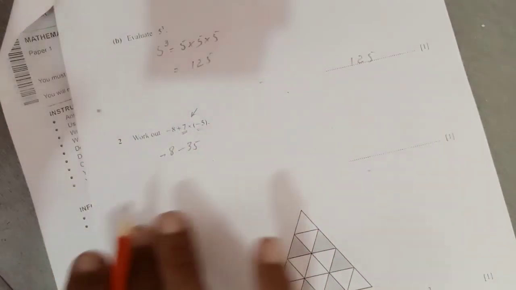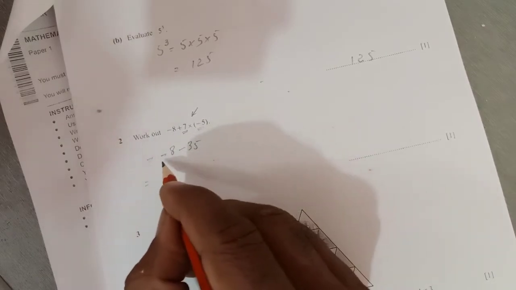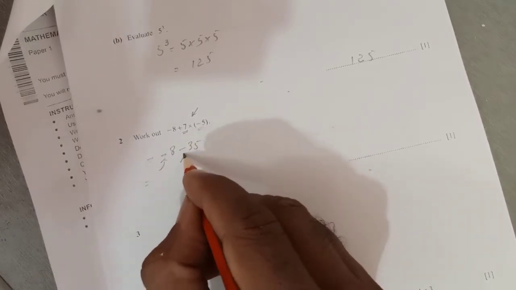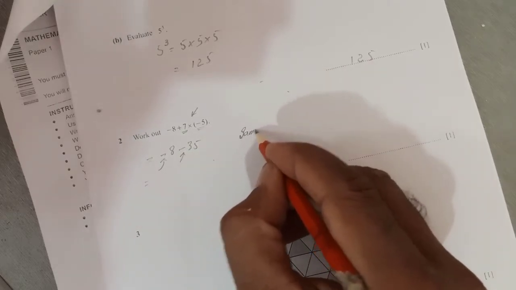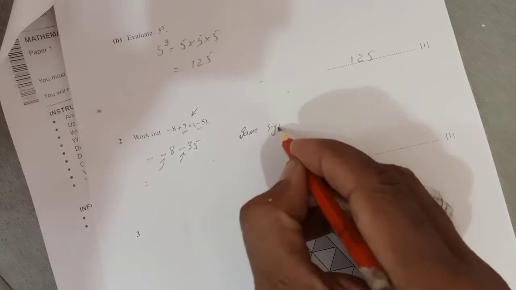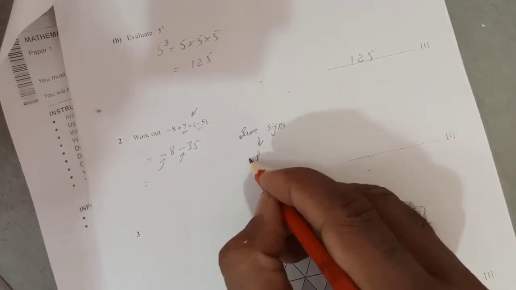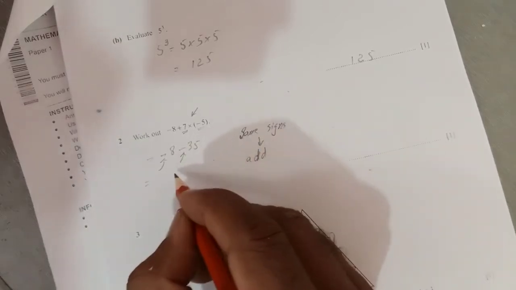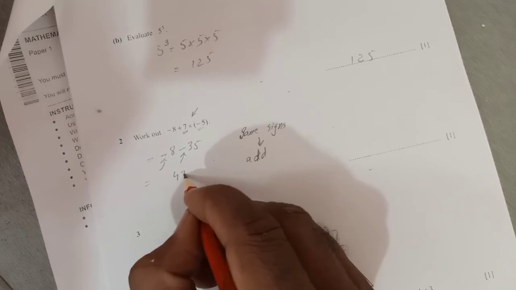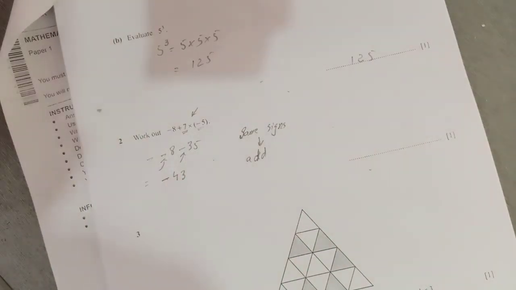Now I will do the next step, which over here is addition, because these two numbers, 8 and 35, have the same sign. When there are same signs, it means you have to add. So you have to add. 35 plus 8, the answer is 43. And the minus sign is put along with the answer.